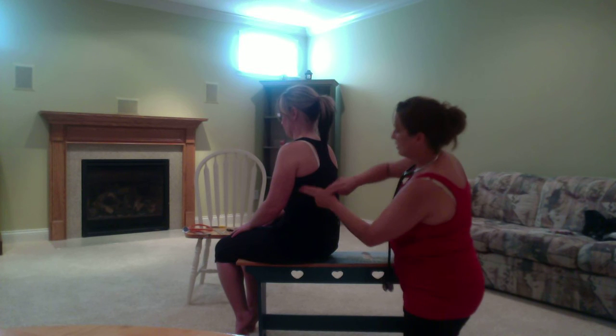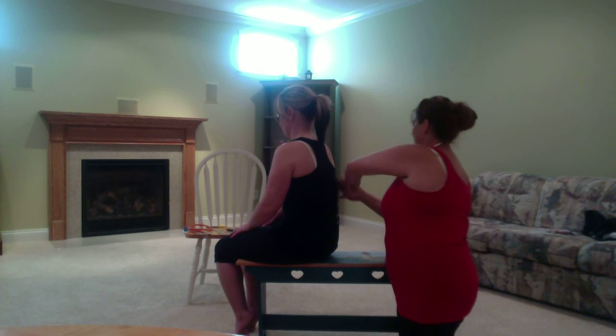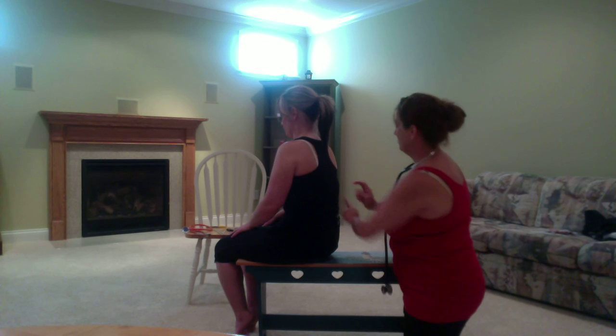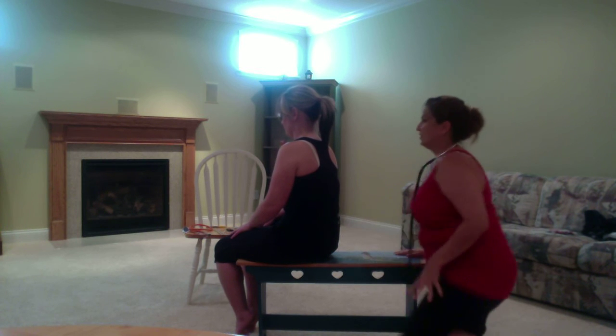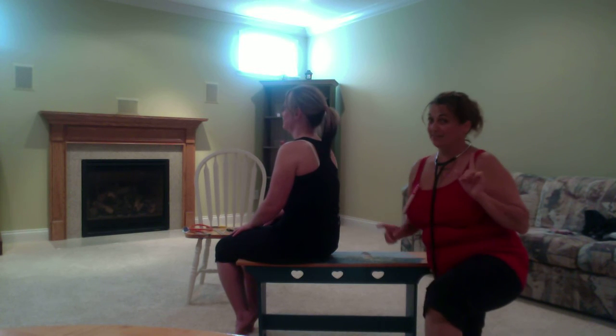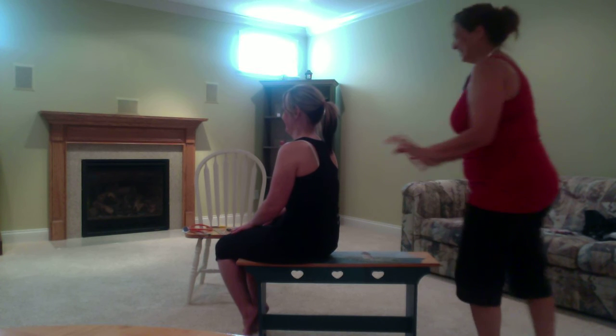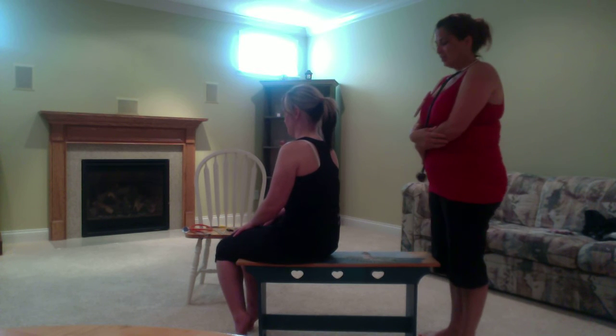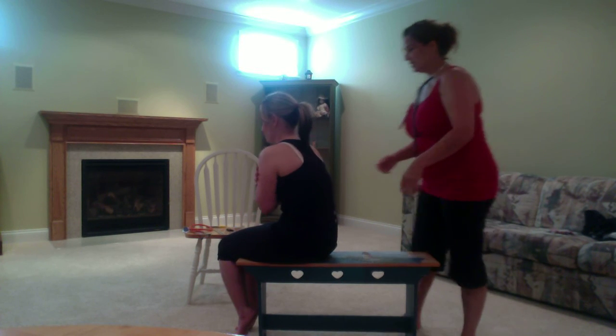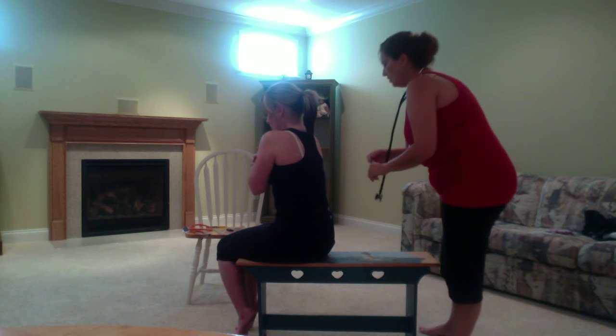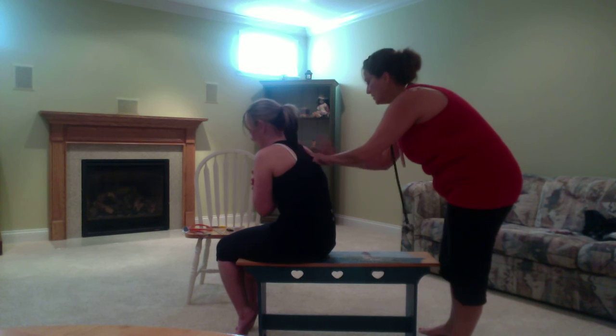Okay, and I'll also do the lateral walls while I'm over here. So my favorite part, the diaphragmatic excursion, I'm gonna have you kind of cross your arms in front of your chest and take a deep breath and let it out. And then I'll percuss downward.